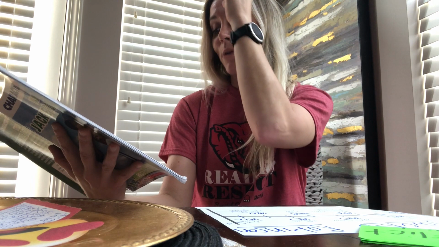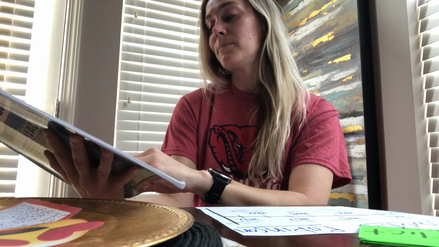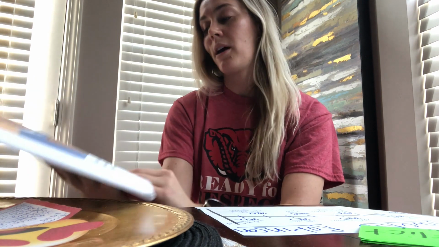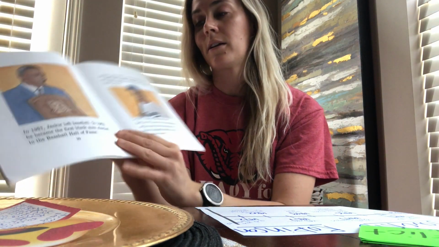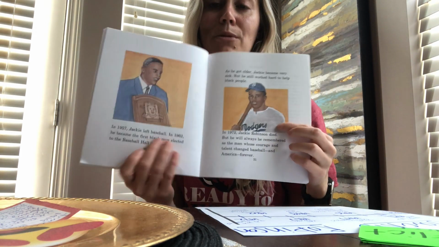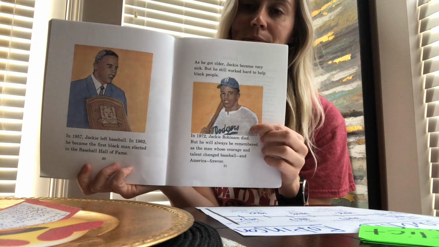As he got older, he became very sick, but still worked hard to help black people. In 1972, Jackie Robinson died, but he will always be remembered as the man whose courage and talent changed baseball in America forever. So it shows him winning his award and also just his in remembrance picture.